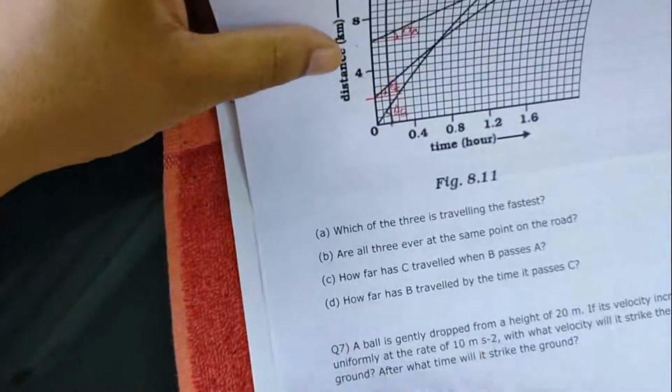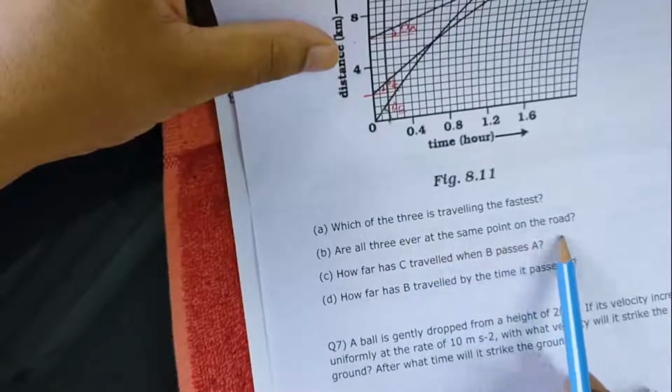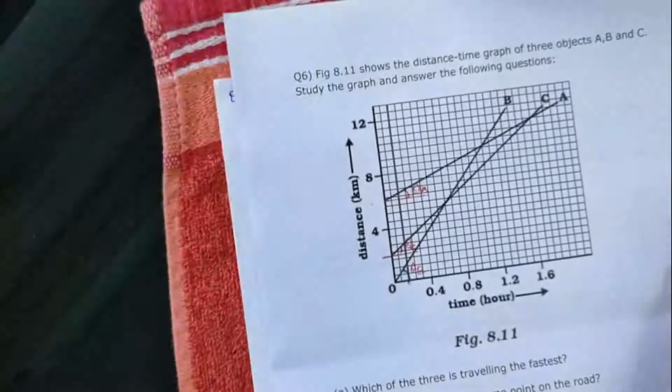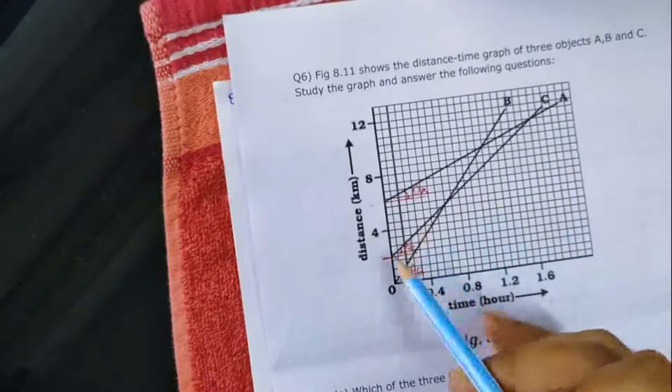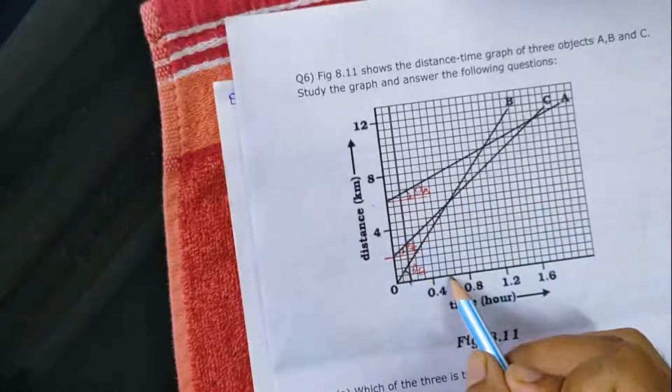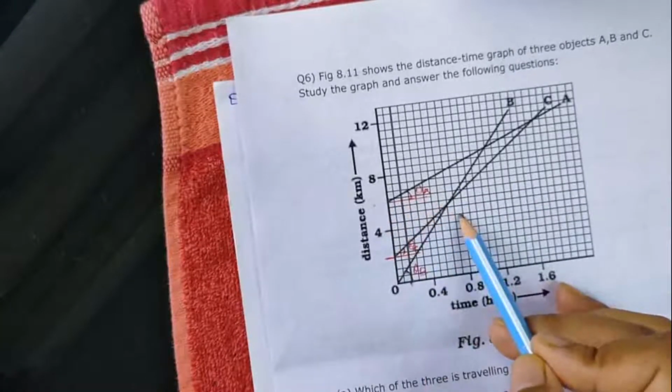Now let us see what the next part is saying. Are all the three ever at the same point on the road? Let us try to answer this. This is a distance time graph. If you know time, you can find out distance or vice versa.